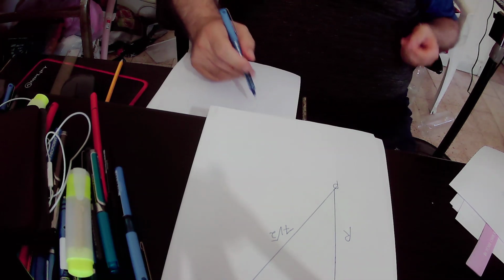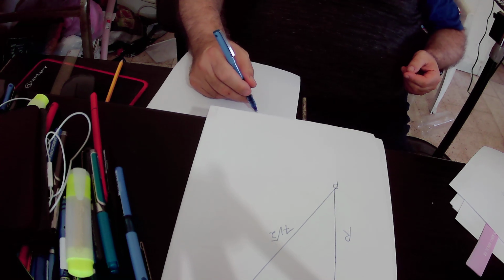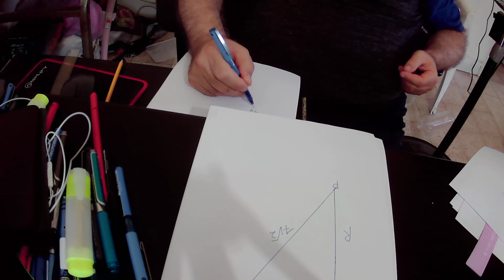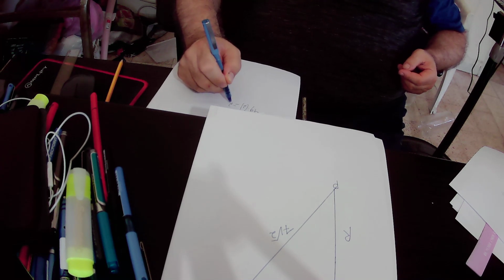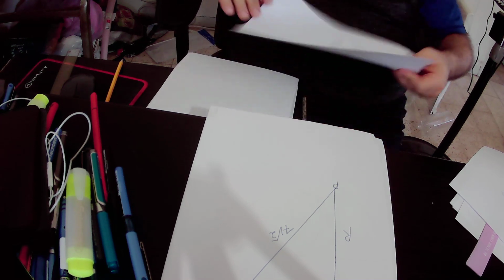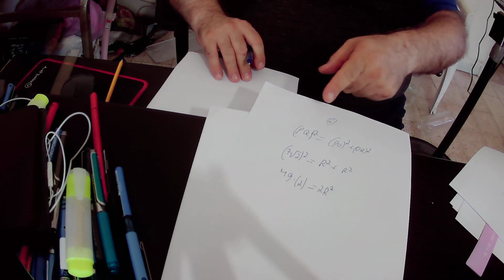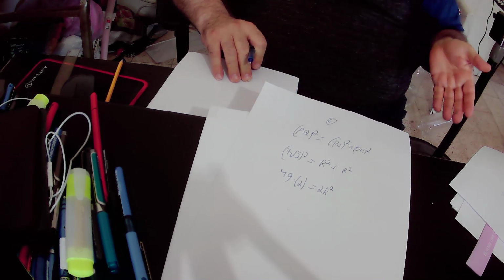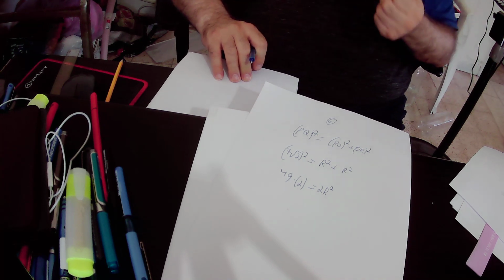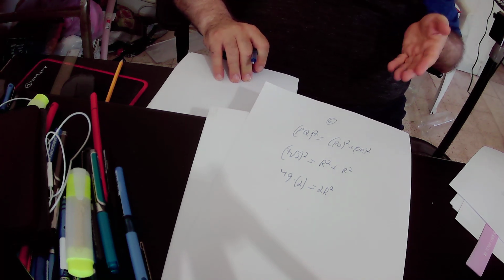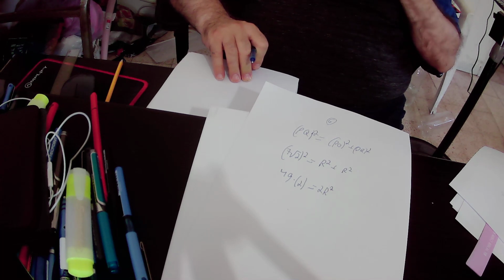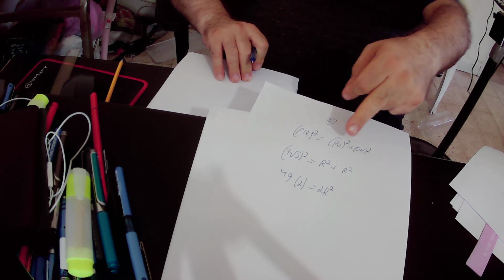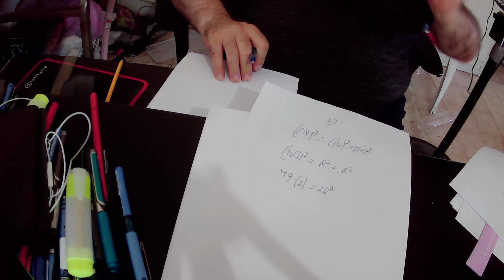so 7 times root 2 square equals 49 times 2, it equals 2 times R square. Okay, 7 times root 2 square is actually 7 square, and 7 square is 49. And root 2 square equals 2. And R square plus R square equals 2 times R square.